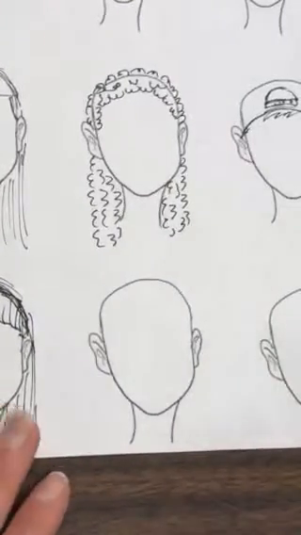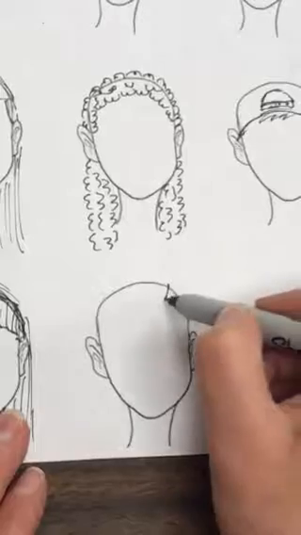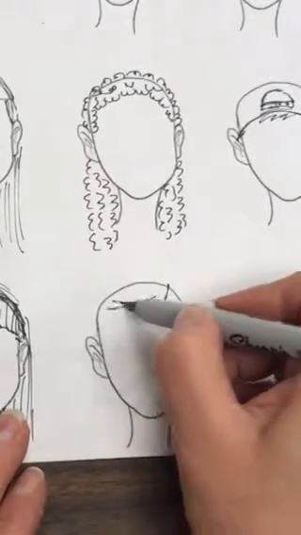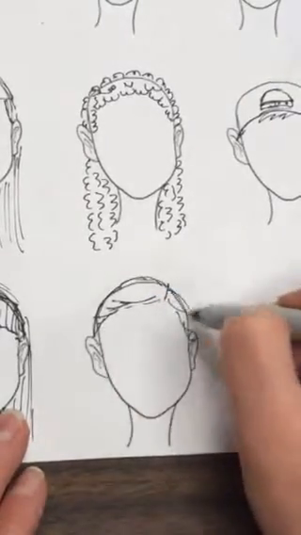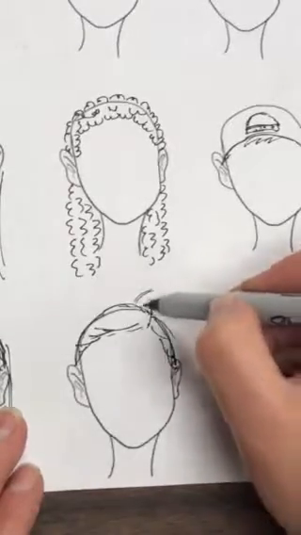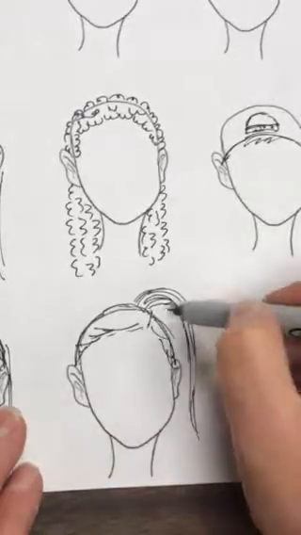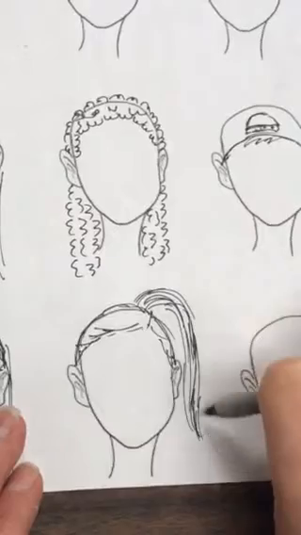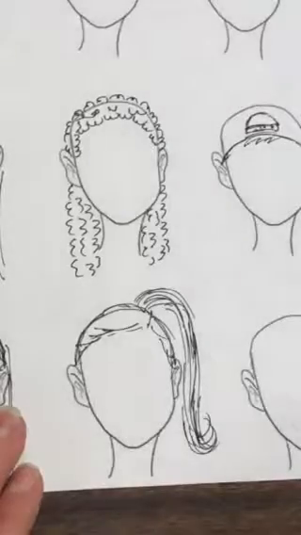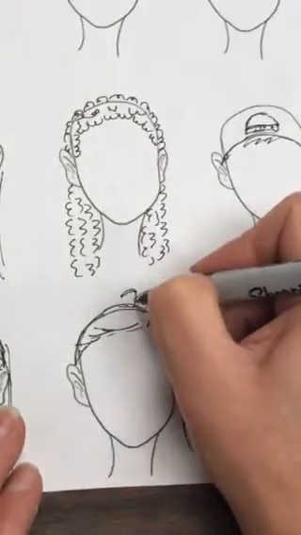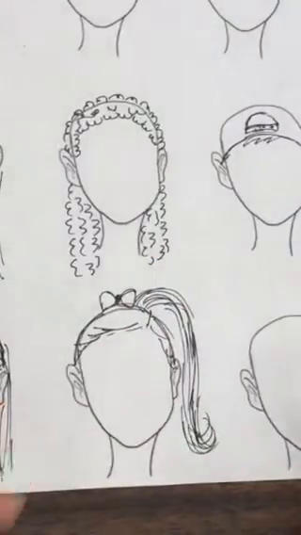For my girl that maybe wants a ponytail, we have lots of options for girls, don't we? Maybe I'll do a side part, and then I'll do some curved lines that come down, and then some lines that come down here. And then my ponytail can start anywhere in the back of my head. And then it can be long, it can be short, it can be curly, it can be straight, it can be wavy. That's up to you. It'll just depend on how you draw your lines. So maybe I'll make my hair curl at the end right here. If I wanted to, I could put a bow. It's again up to you. It's your hair.